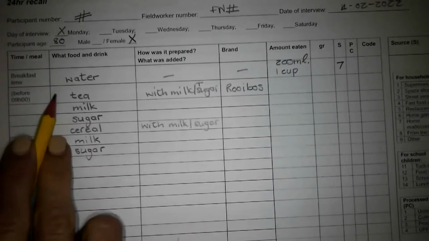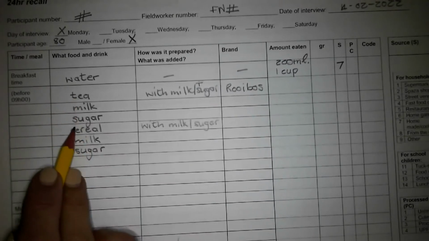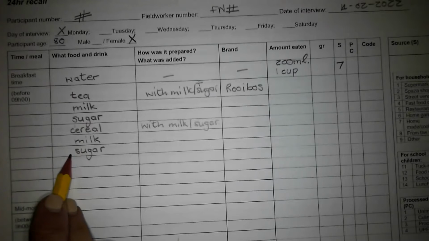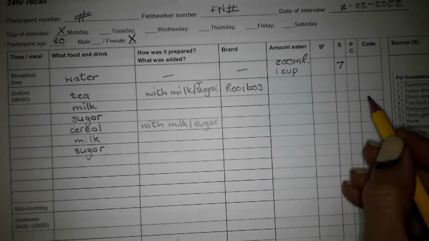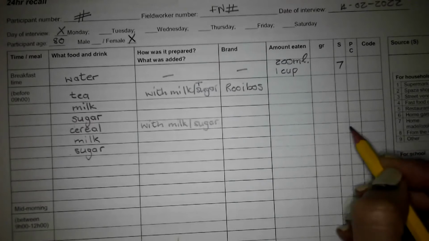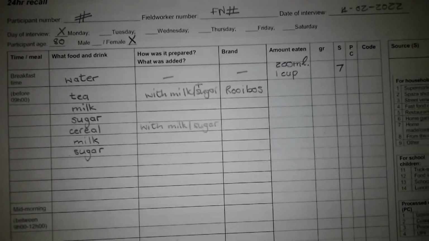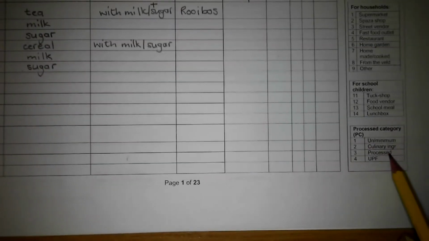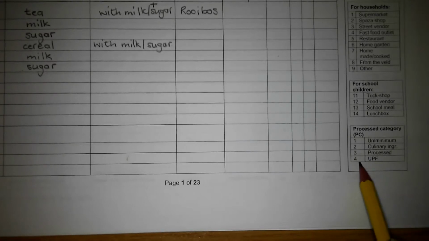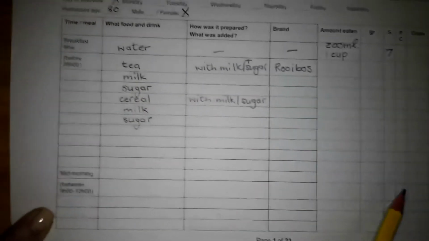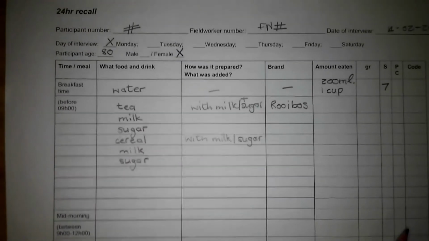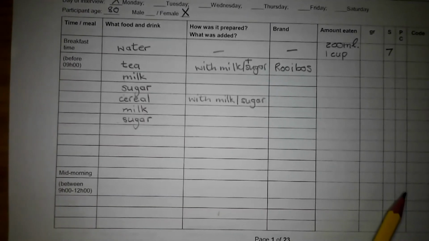So you would like to have a list underneath the food items. You would like to have them underneath each other, as the coder would need to fill in the code over here, and then the grams, and the PC, the processed category that is over here, that is also for the coder to complete, and this will be part of the quantifying coding training video. So let's concentrate on completing the 24-hour recall further.